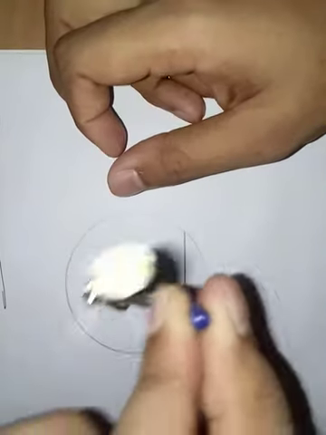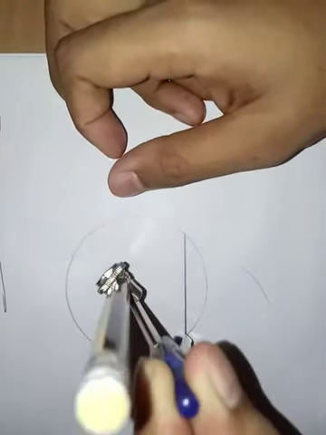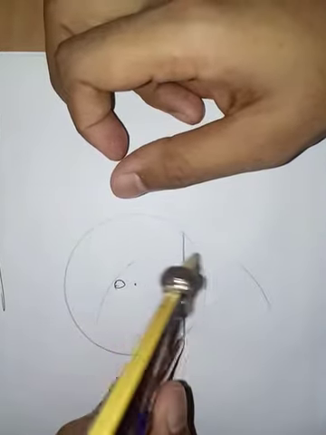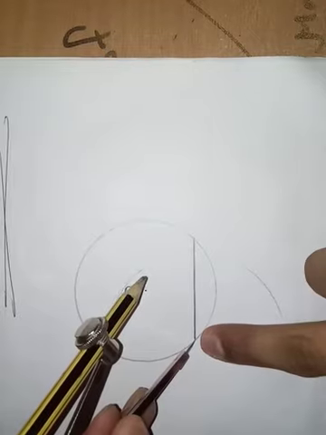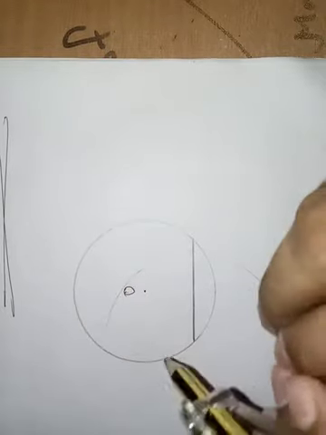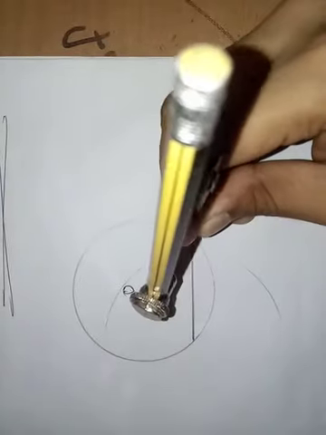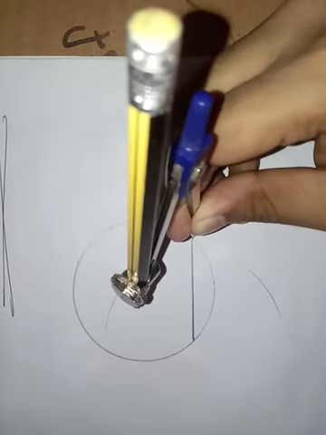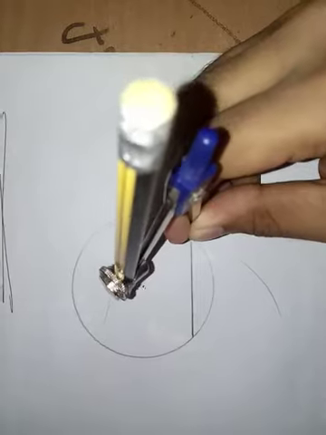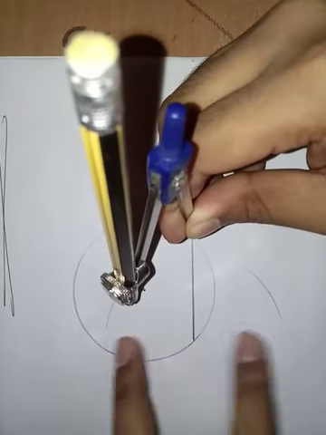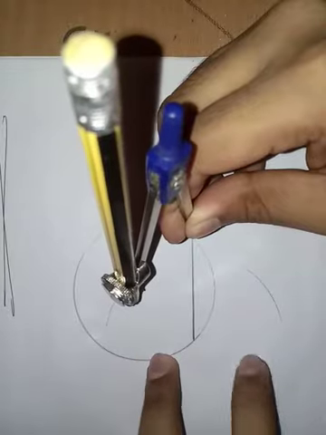And I am drawing two arcs on both sides of the chord from that peripheral point, and I am also taking the same radius. I'll draw another two arcs on both sides of that chord.